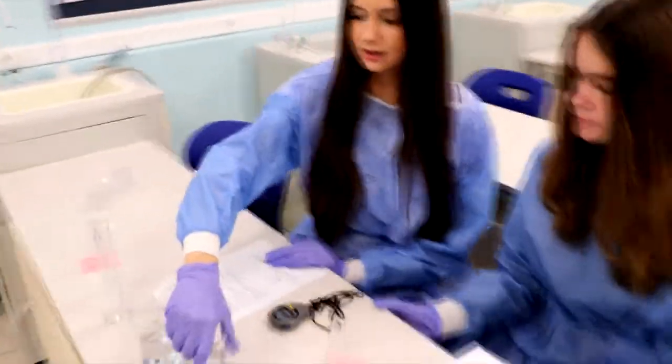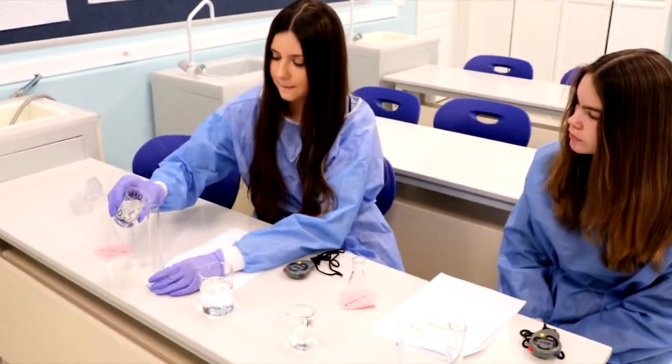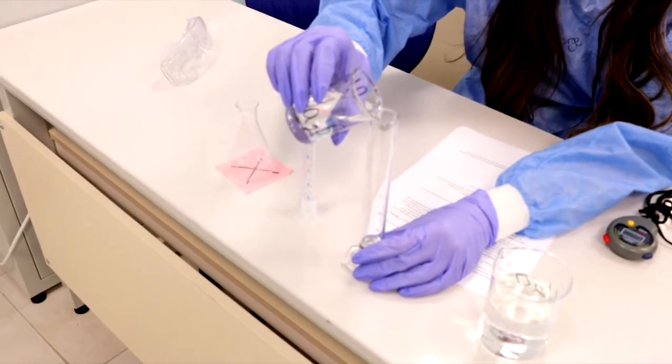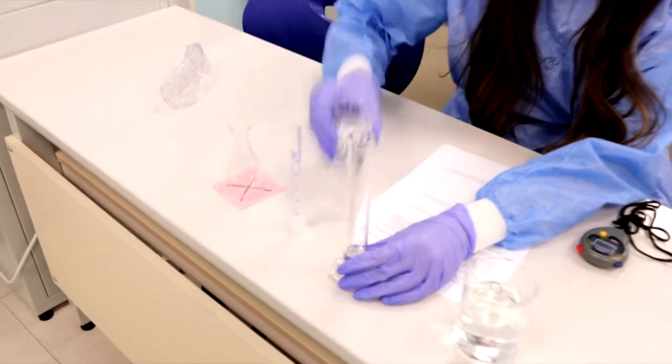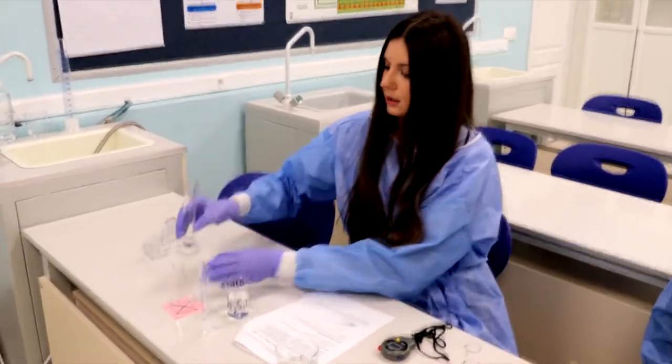So, girls, okay, I will start with mine by adding 10 milliliters of thiosulfate. Okay, that's about enough. And then I will pour it in the flask.